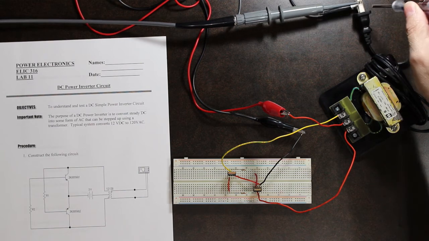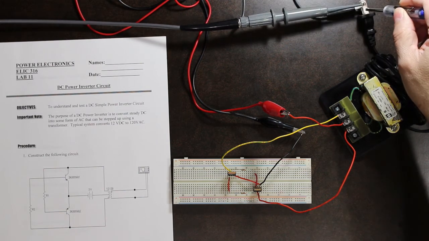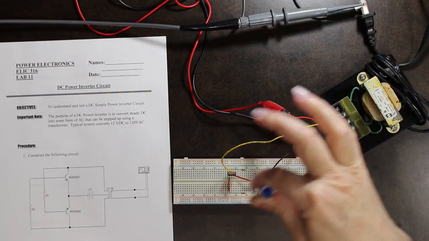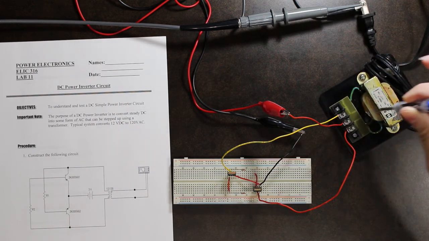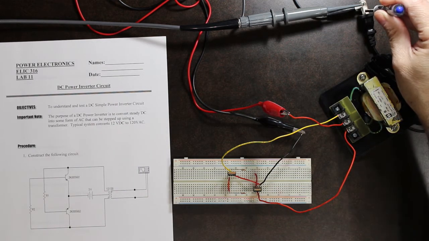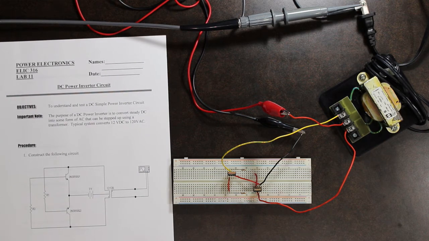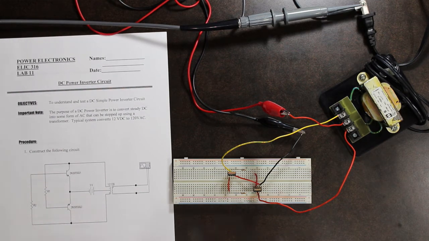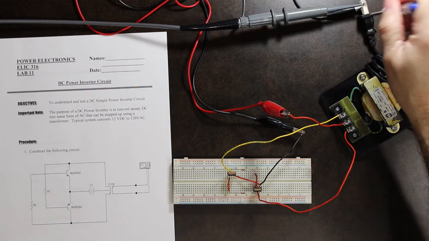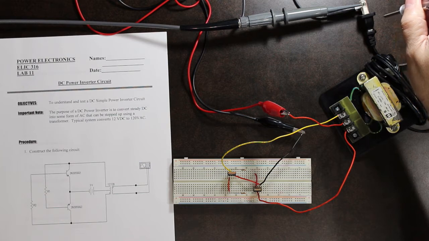So our waveform is actually going to be coming out of the plug. Our circuit is feeding into the transformer, and then out through the AC plug is where we're going to get our voltage. So it's very important that if you're doing this experiment, do not plug in the transformer.